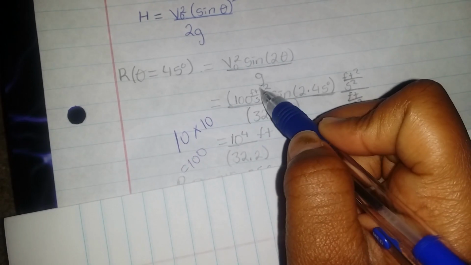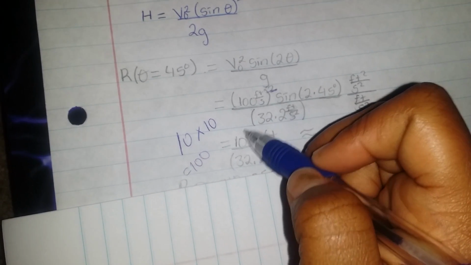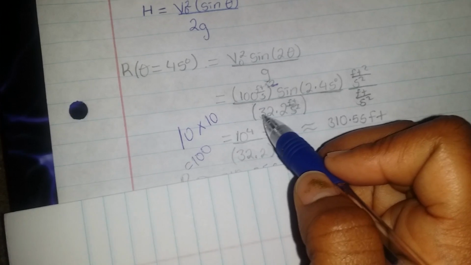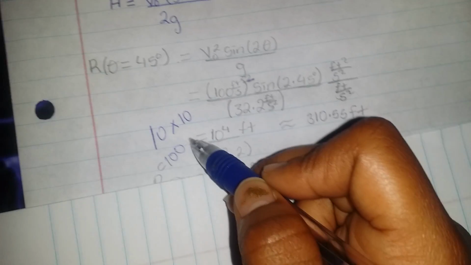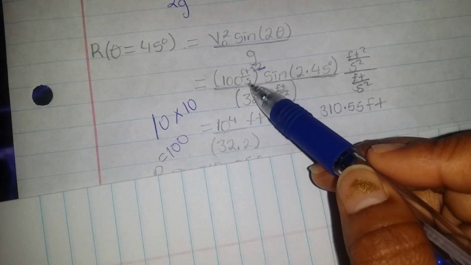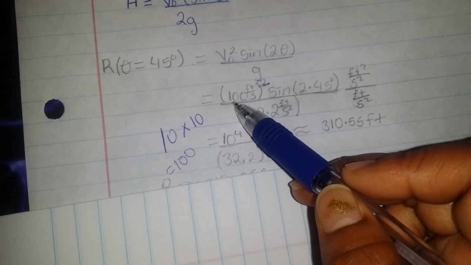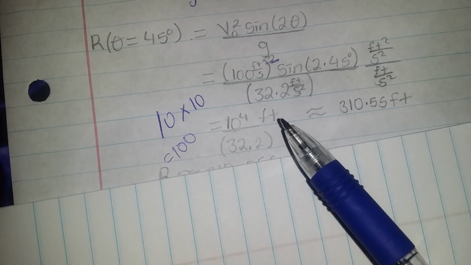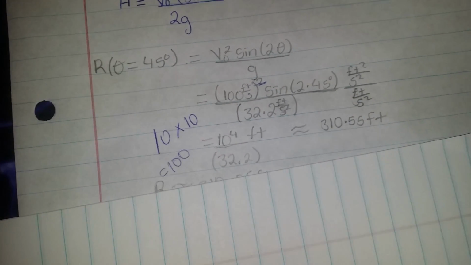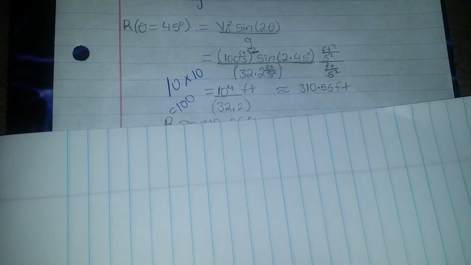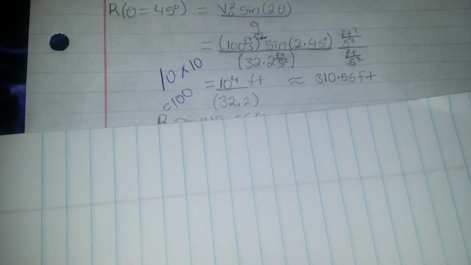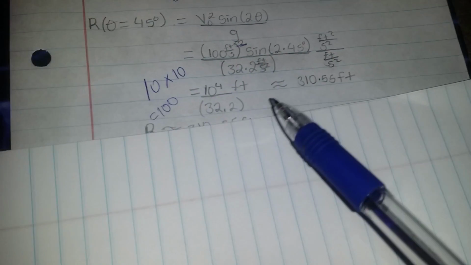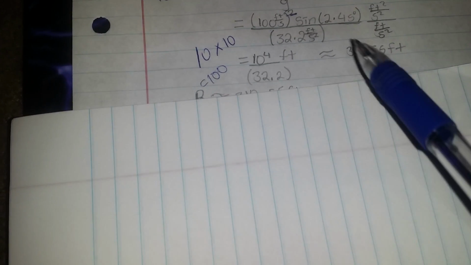I had a 2 here and a 100 here, so I just divided that and got 10. And the 4: 2 times 2 gave me 4. So it is 10 to the power 4 over 32.2 feet, and then I did the math.